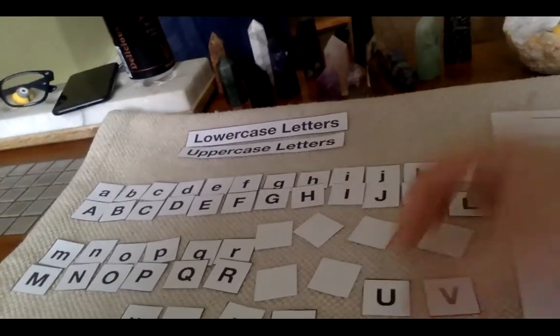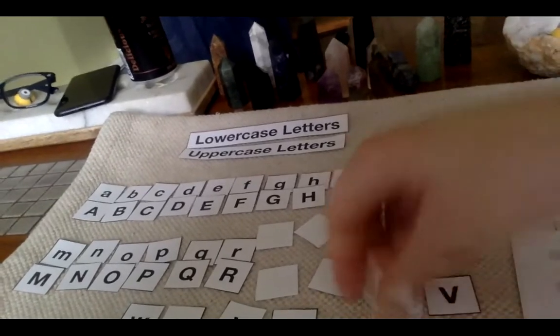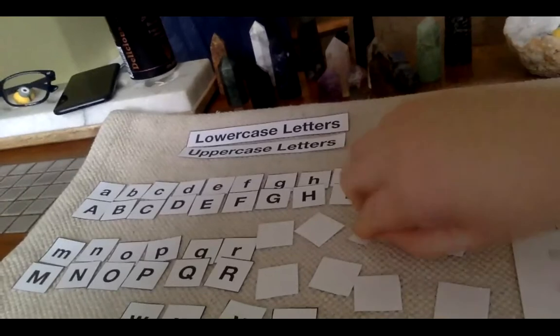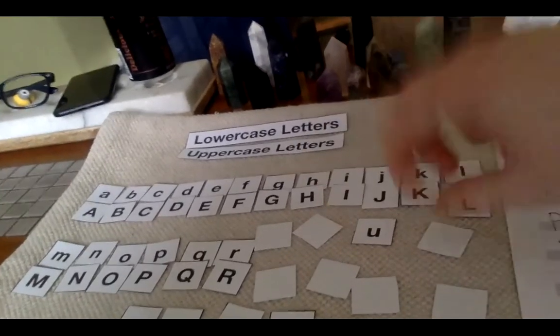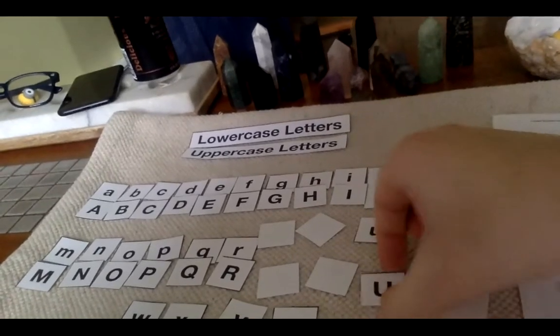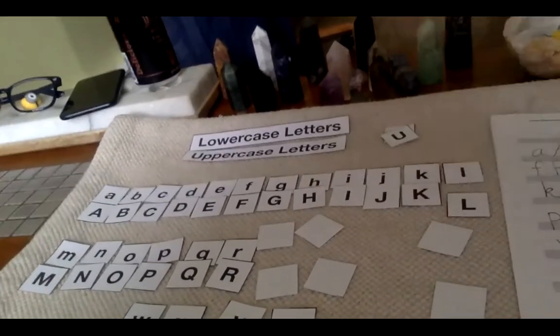Oh, well, that's an uppercase u, so those do not match. So you flip them back over, and then the next person goes. The next person wants to flip this over. Oh, look at that. Lowercase u, and if we remember, there was the uppercase u, and there's your match. Match, okay? So that's just a game that you can play that's not necessarily your follow-up work, but just something you can do there.